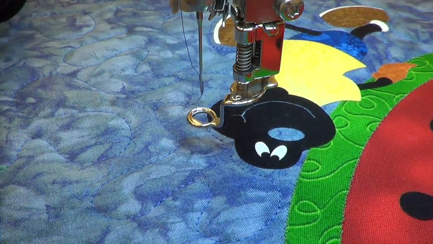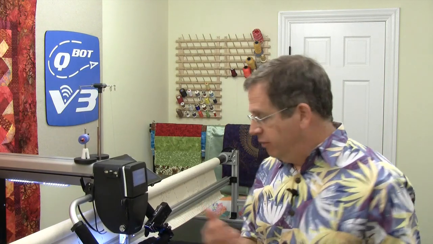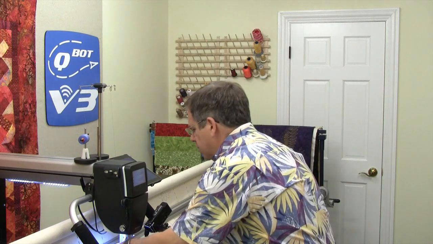Now there's a pretty big gap in this particular one and the previous row that we sewed. There was a big gap in the stitching. But it really doesn't matter. QBOT figures it out, and we'll go around the boundary without any problem.